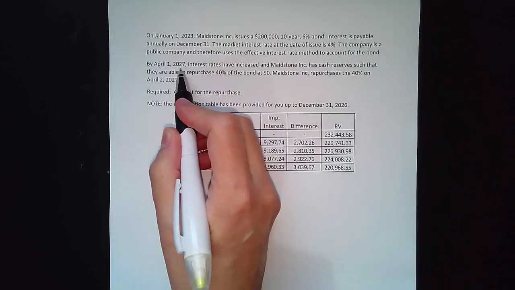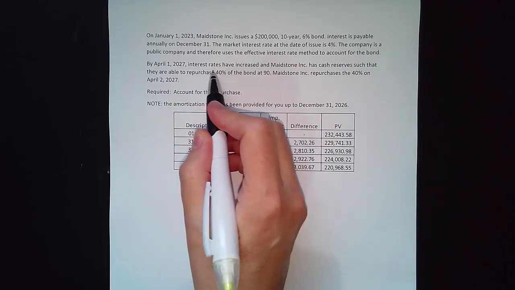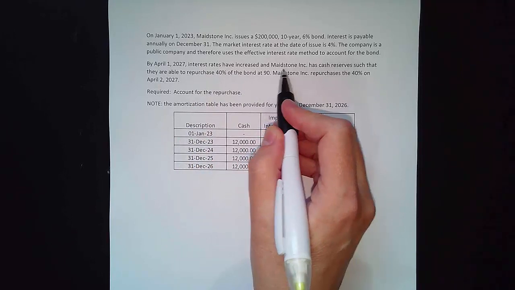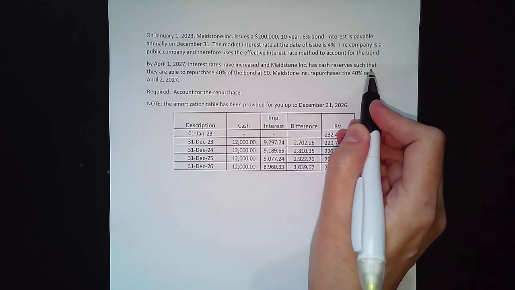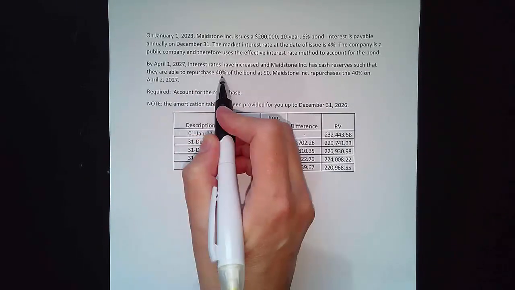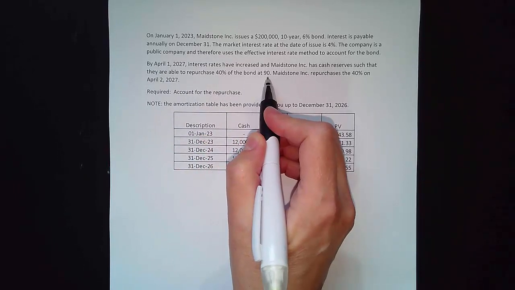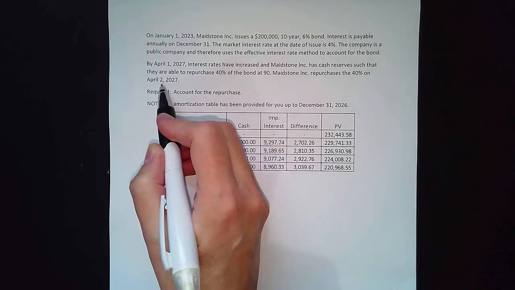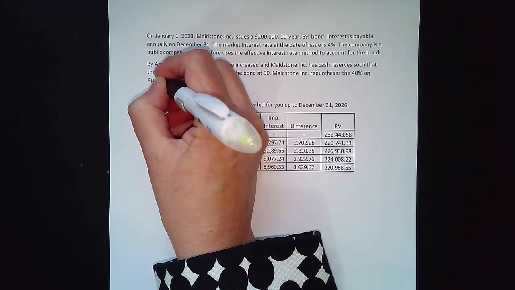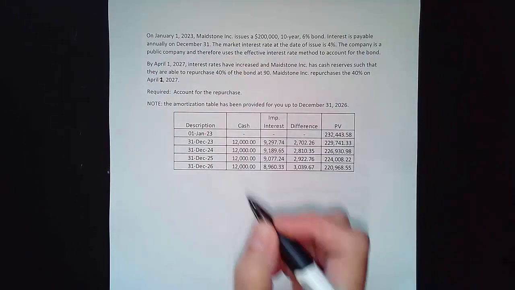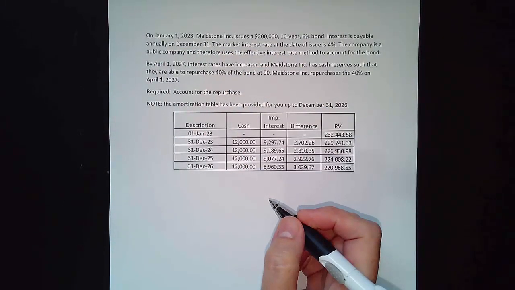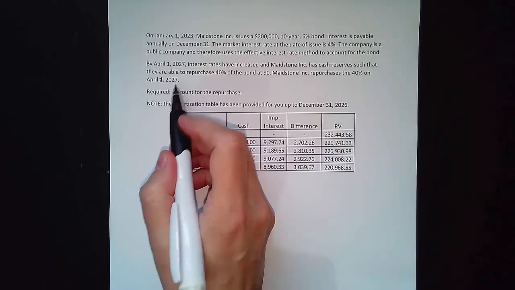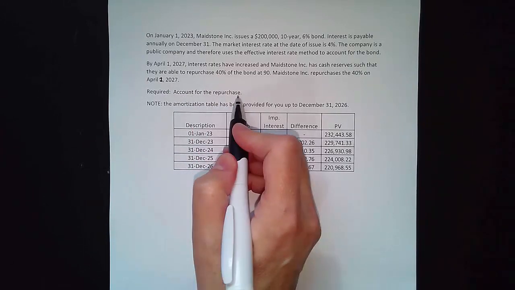By April 1st, 2027, interest rates had increased and Maidstone Inc. has cash reserves such that they are able to repurchase 40% of the bond at 90. Maidstone Inc. repurchases the 40% on April 2nd. It should say April 1st. Let's just correct this. There we go. April 1st, 2027. Required: account for the repurchase.